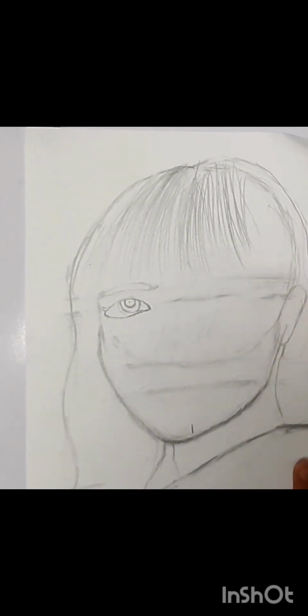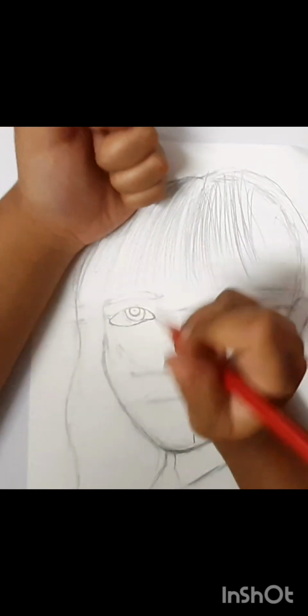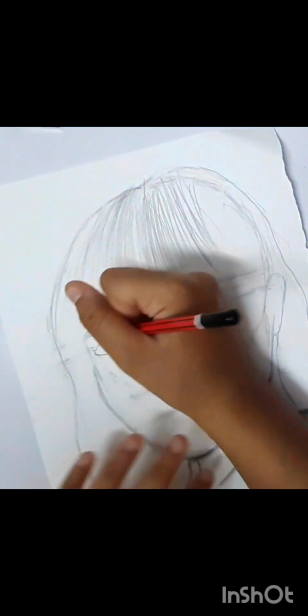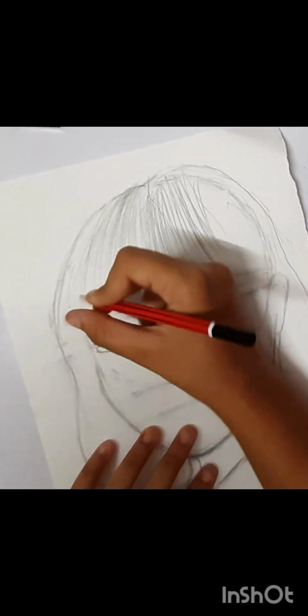So we're doing the eyes now. I'm starting with the eyes. I've already started though. I'm gonna improve a bit on this, and I'm still working on the eyes. I'm gonna do the eyelashes now. So now I'll do the eyelashes.